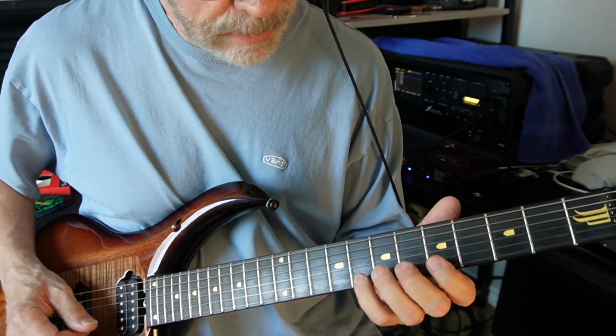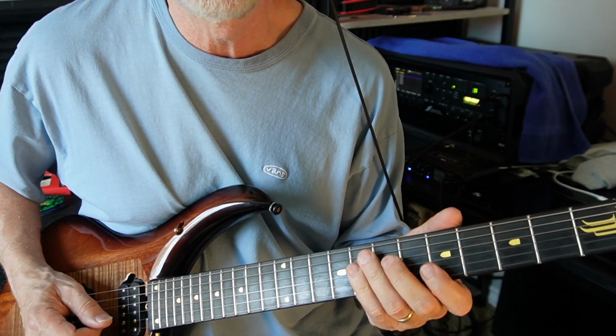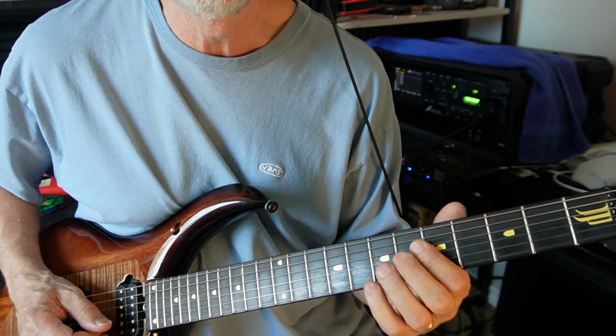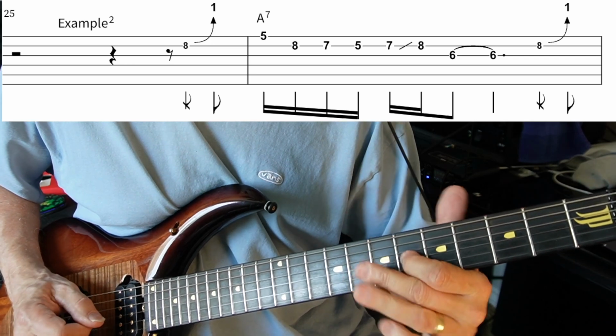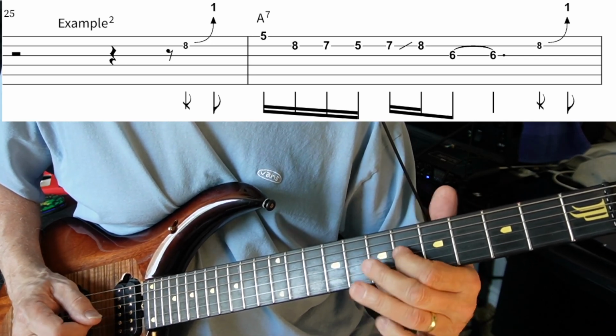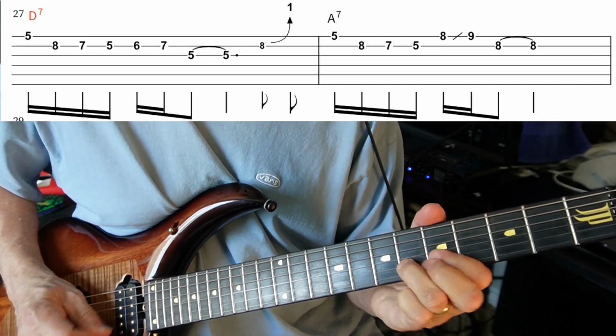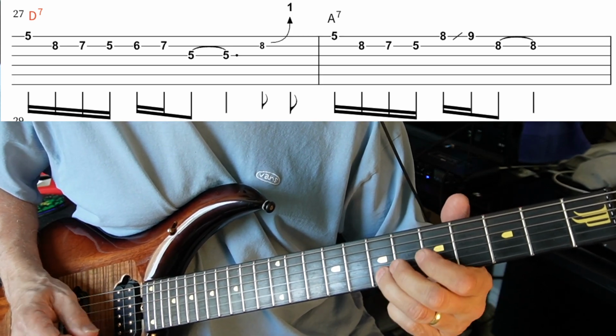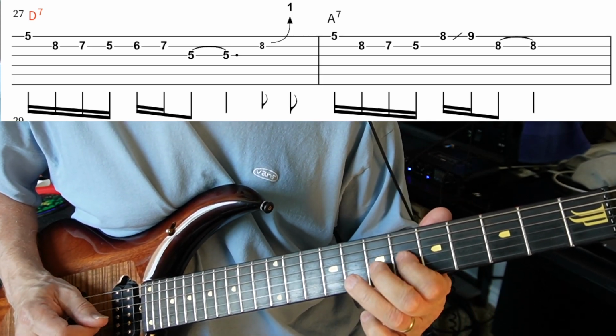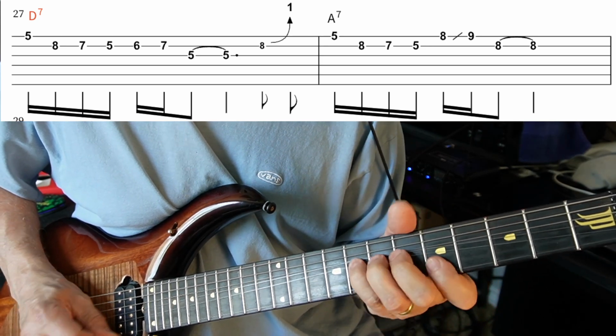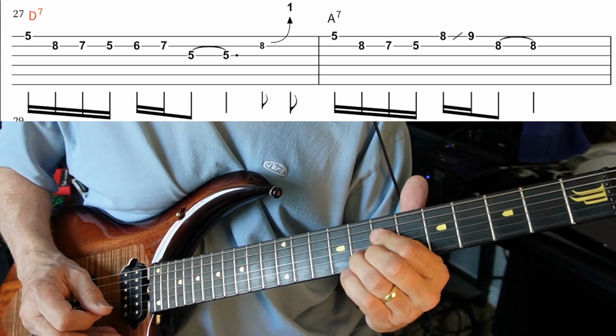Now I've played the lick twice over both the A and the D. There's a tritone. There's the tritone for the D, right? So the A, D, back to the A again.